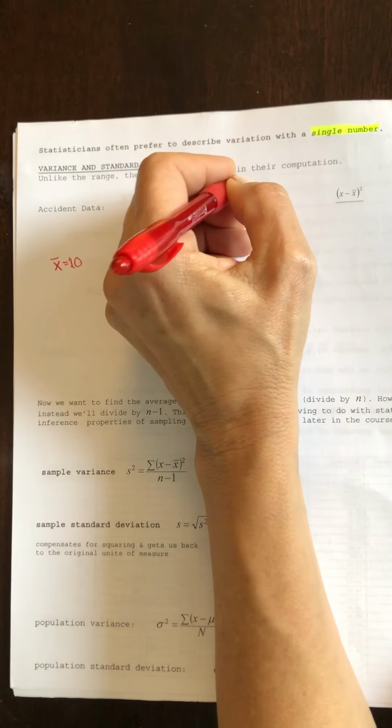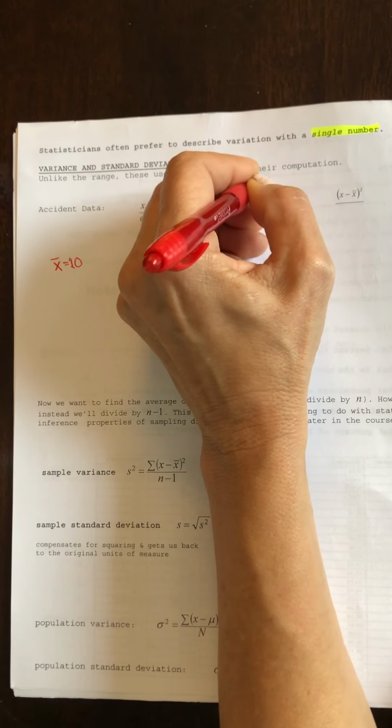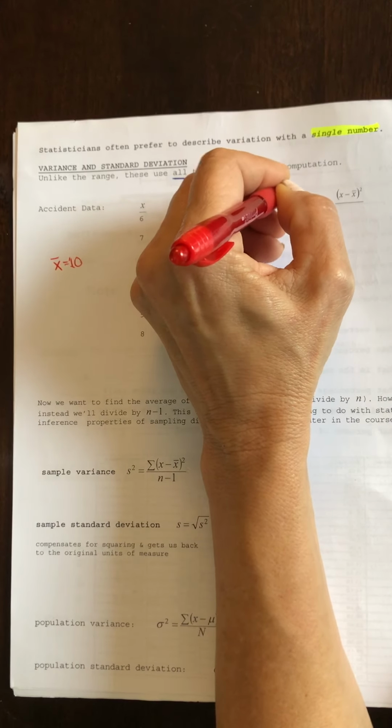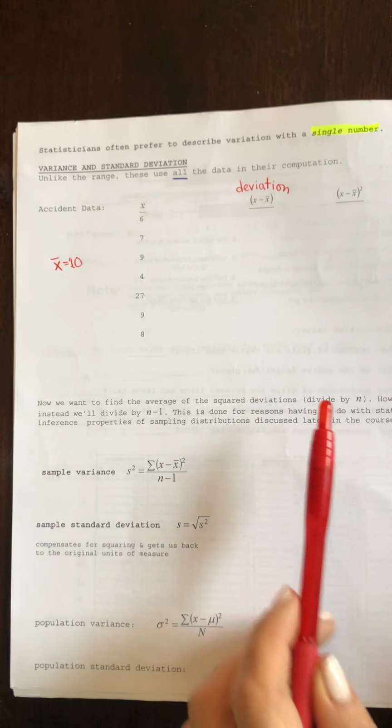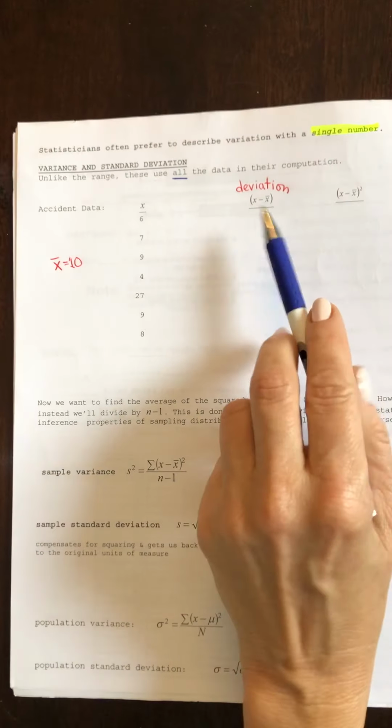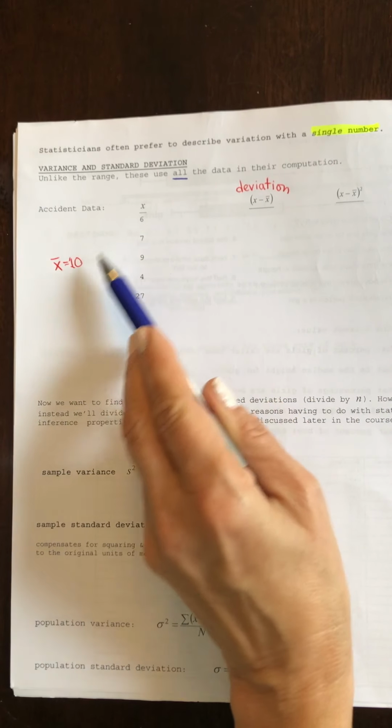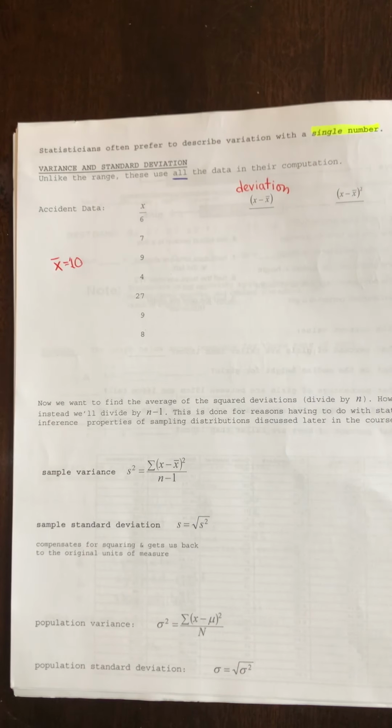So we're going to calculate something called a deviation. Okay, basically we're going to see how far each value is from the mean by subtracting. So we're going to take each of these x values and we're going to subtract off the mean.